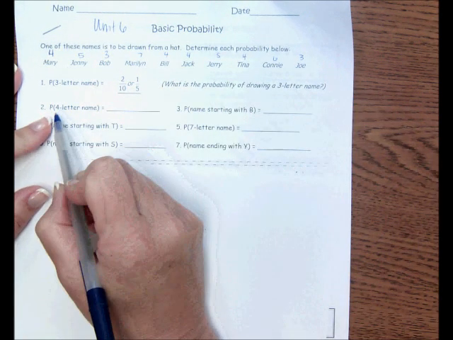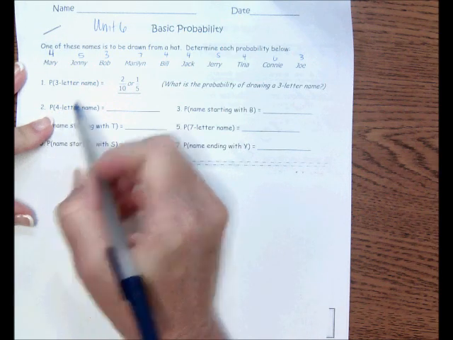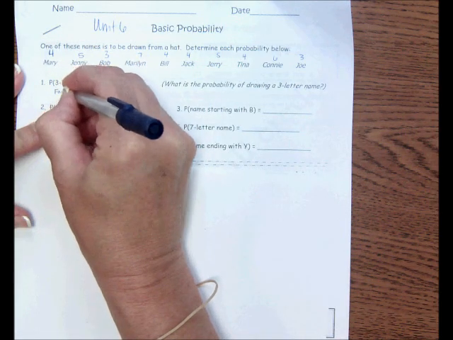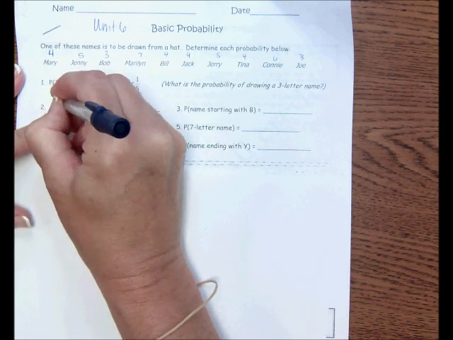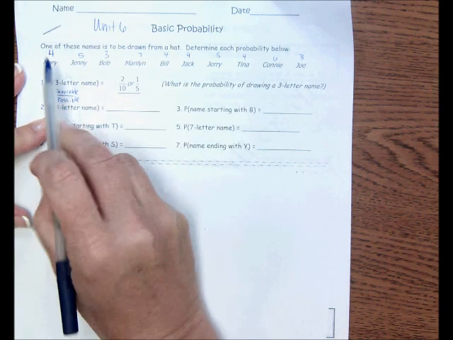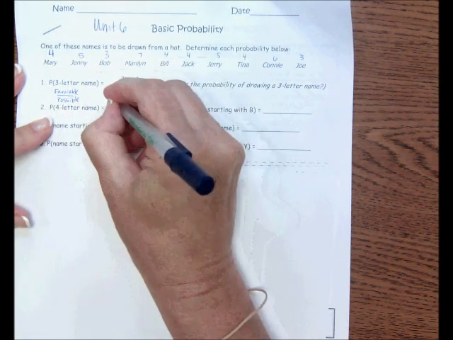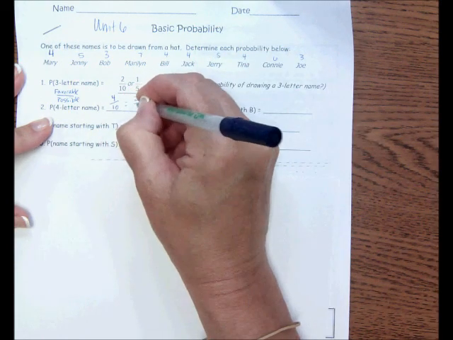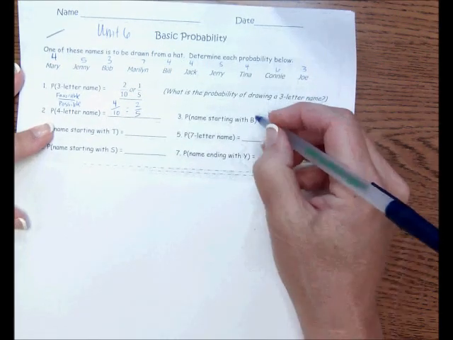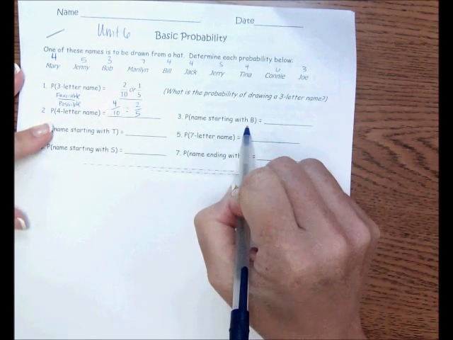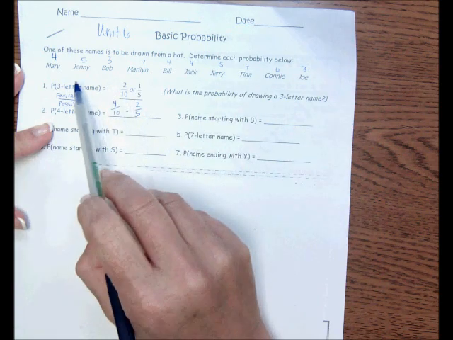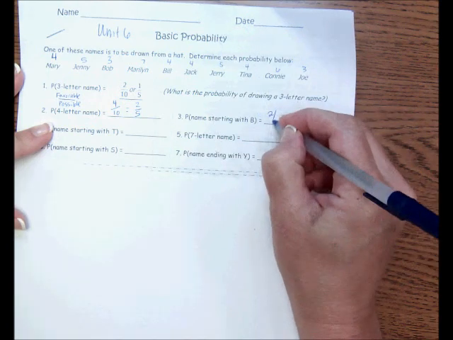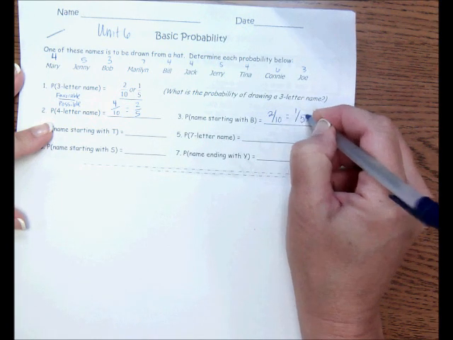Then it asks me what the probability of a 4-letter name is. And the probability, remember, is always equal to the favorable outcomes over the possible outcomes. So I have 1, 2, 3, 4 that are 4 letters out of 10 possibilities. Then I simplify to 2/5. Number 3, starting with the letter B, I have 1, 2, 2 out of 10, which is 1/5.